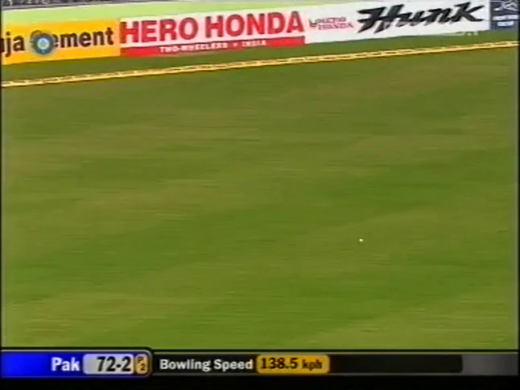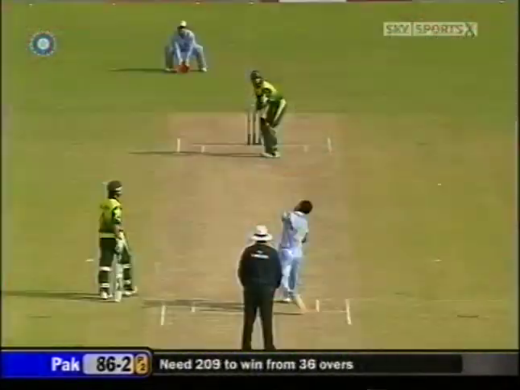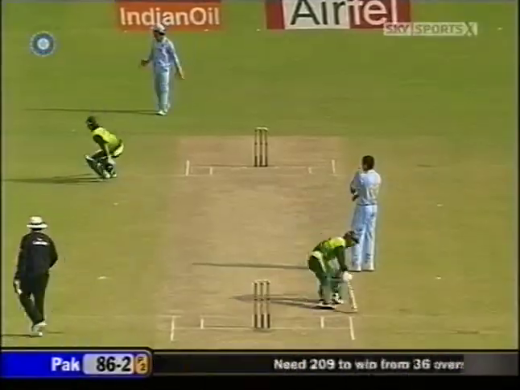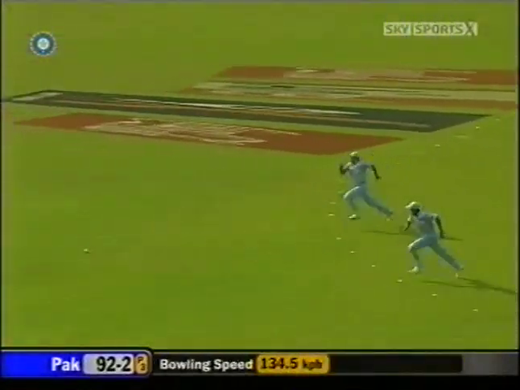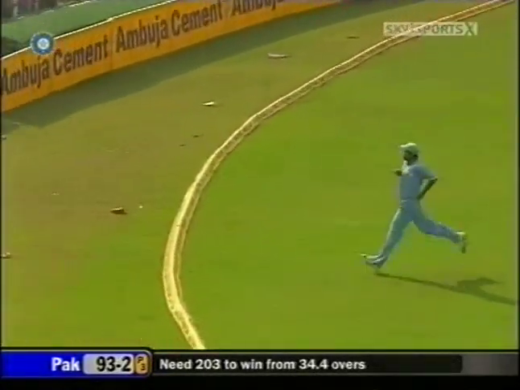Oh, lovely. Lovely drive from Mohammad Yusuf. Well, that's been stroked magnificently, and that's gone away for 4. Oh, the fielder was going the wrong way. Couldn't quite understand that one. It's gone away for 4.